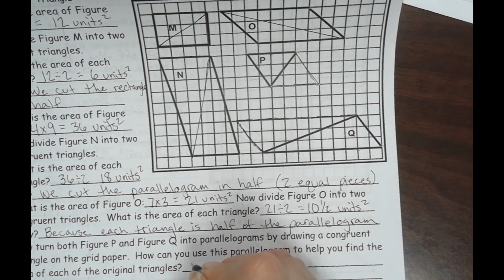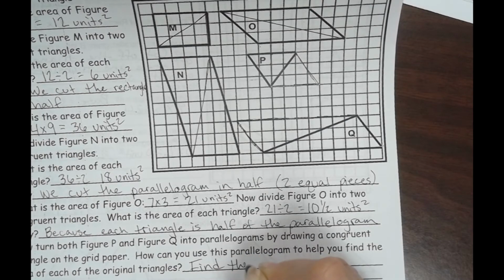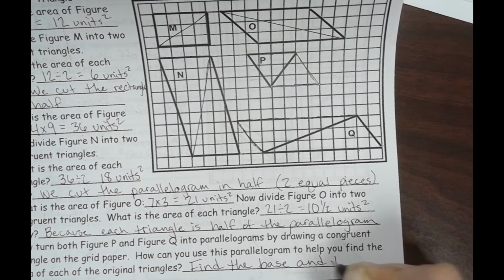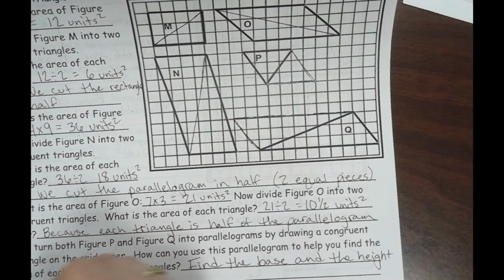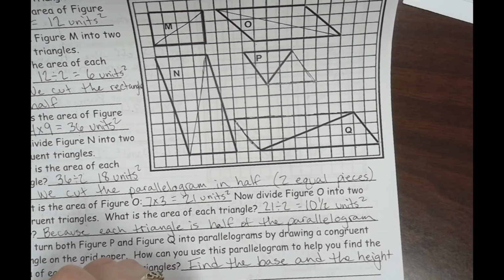So we can find the base and the height, and multiply them together.